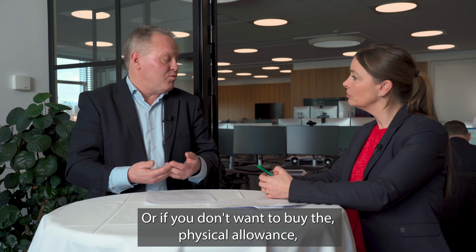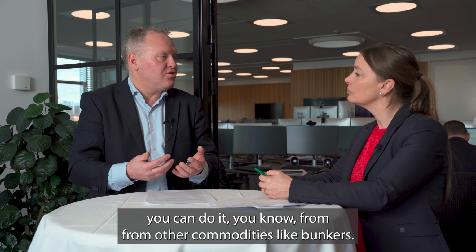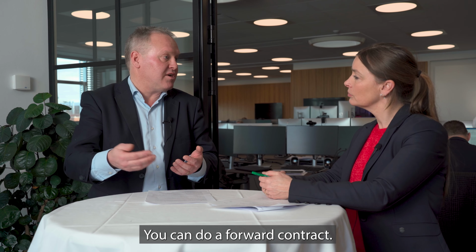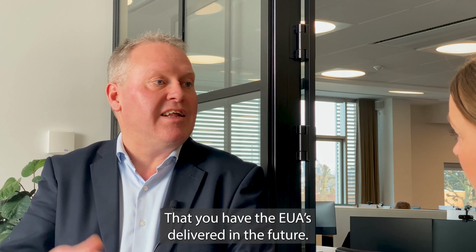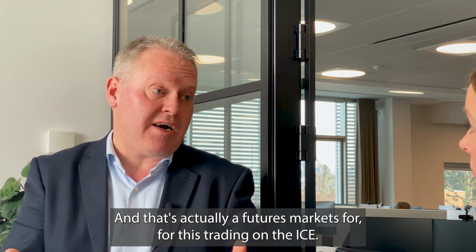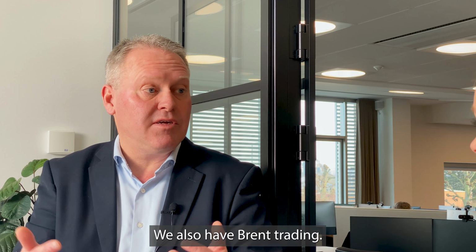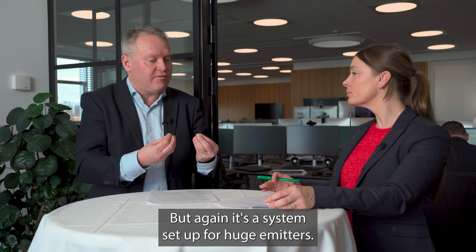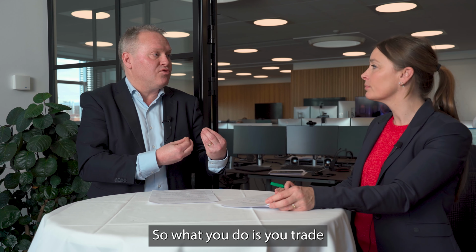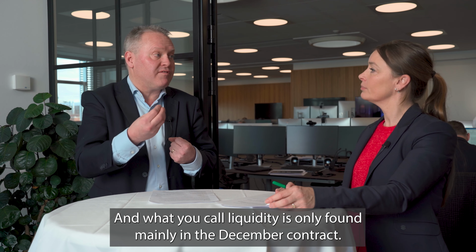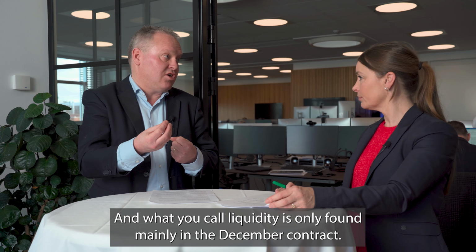Or if you don't want to buy the physical allowance, you can do, as you know from other commodities like bunkers, a forward contract, so that you have the EUAs delivered in the future. And there's actually a futures market for this, trading on the ICE. We also have Brent trading. But it's a system set up for huge emitters. If you trade one lot, you have to trade 1,000 metric tons. And what you call liquidity is only found mainly in the December contract.